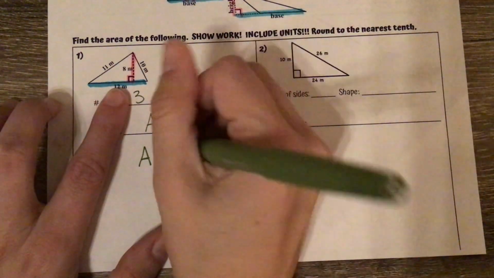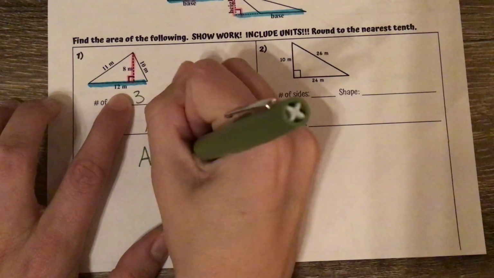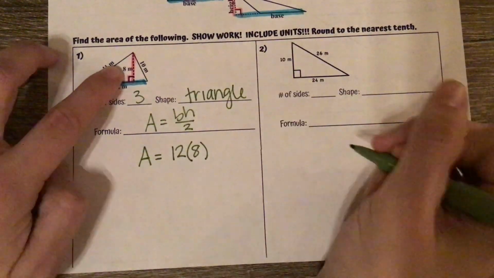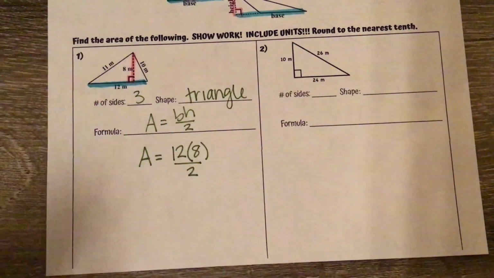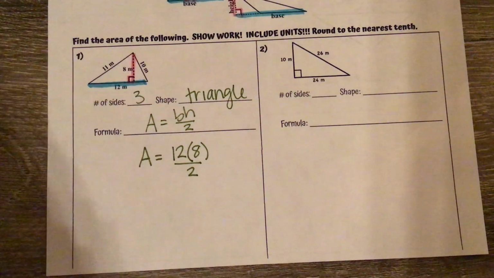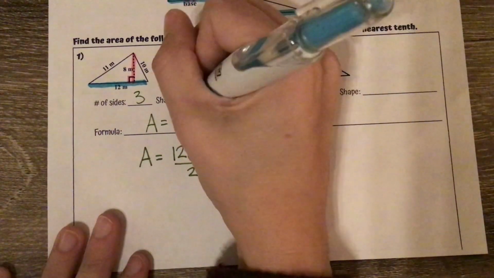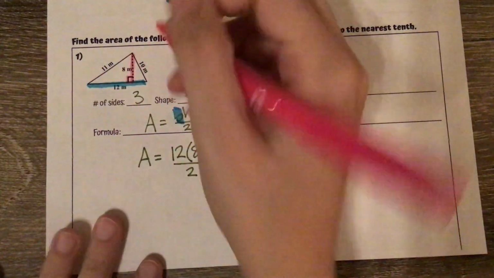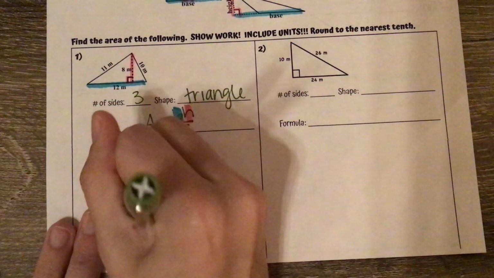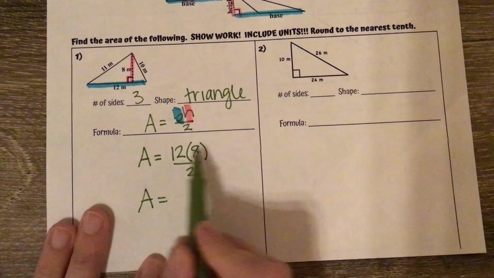So we're going to take our base of 12 times our perpendicular height of 8 divided by 2. So when we are calculating this, again, I'm just going to highlight in here what we did. Our base and our height is what we plugged in. So I'm first going to simplify on the top.